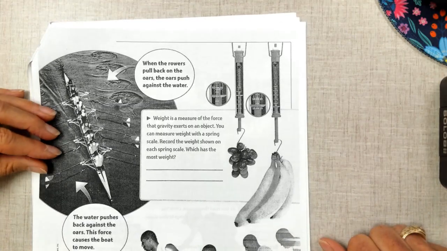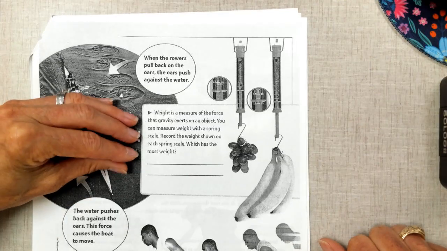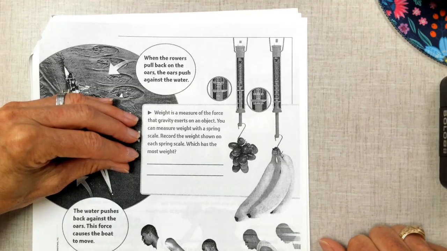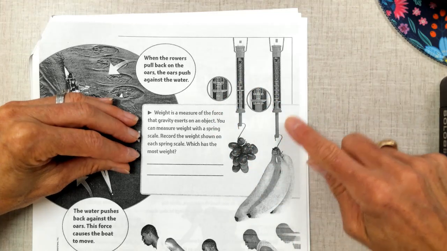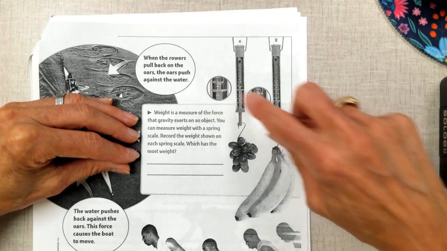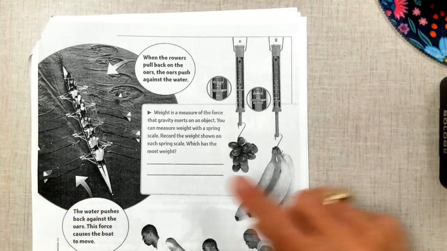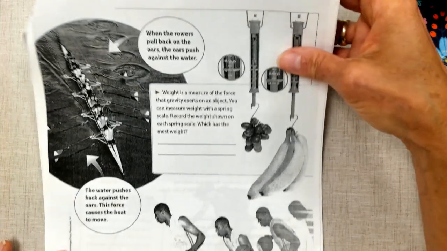When the rowers pull back, the oars push against the water. Weight is a measure of the force that gravity exerts on an object. You can measure weight with a spring scale. Record the weight shown on the spring scale, which has more weight. You're not going to necessarily be able to see that. If you can see those two measurements, write that there and then answer that question.